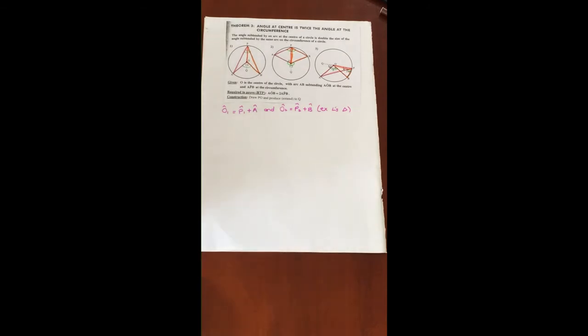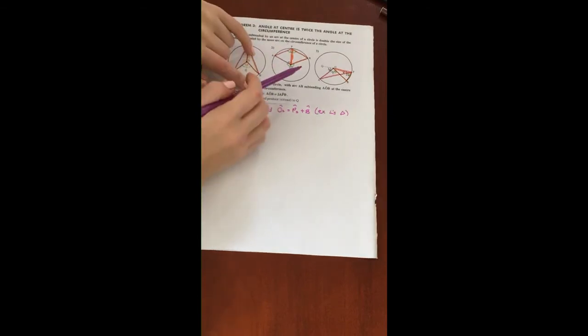That exterior angle will be equal to the sum of the 2 interior opposite angles. And if you look at the other 2 diagrams, you'll see it works out nicely as well.